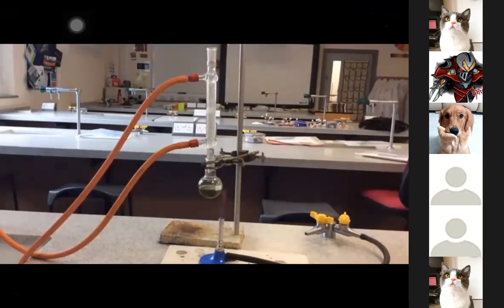Okay, so make sure if you do reflux, the water should go in from the bottom and leave the condenser from the top. This is to make sure that the condenser is filled with cold running tap water. Okay?